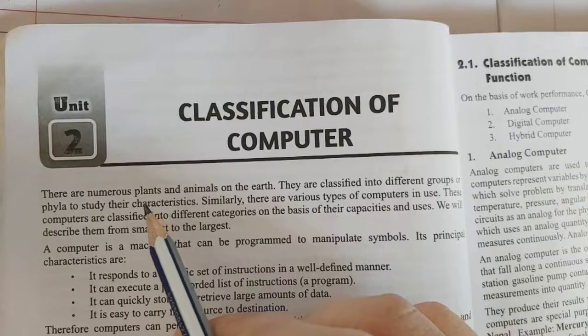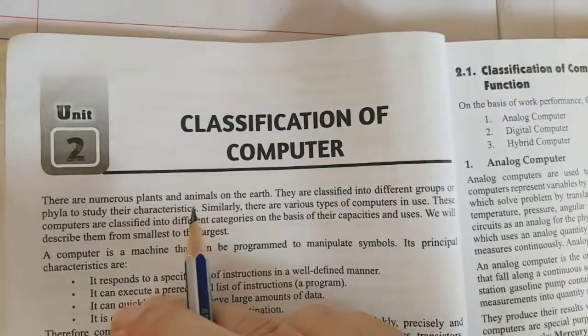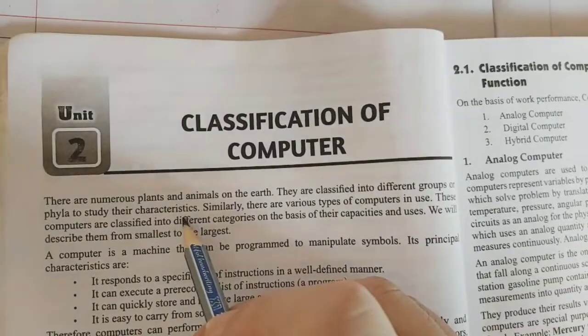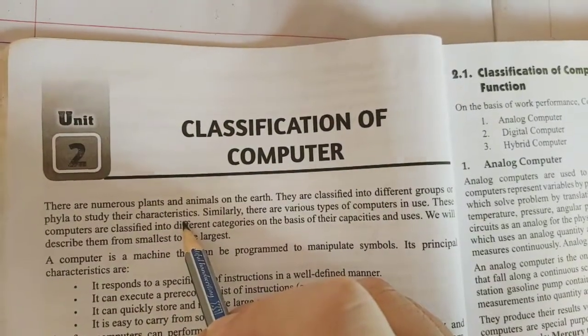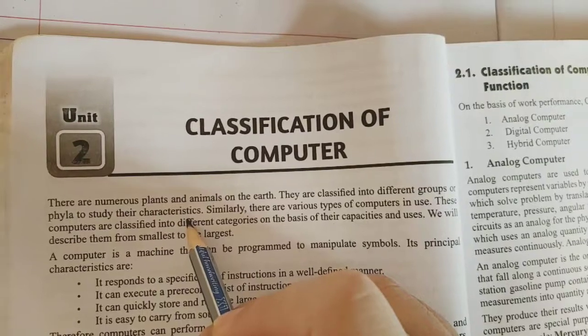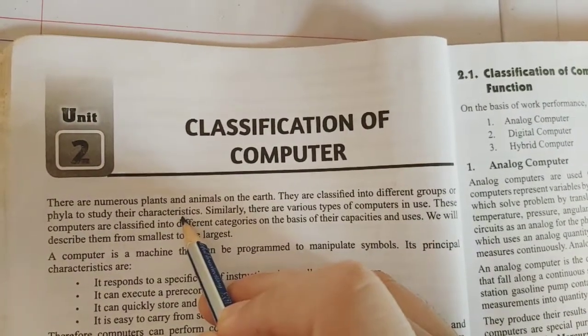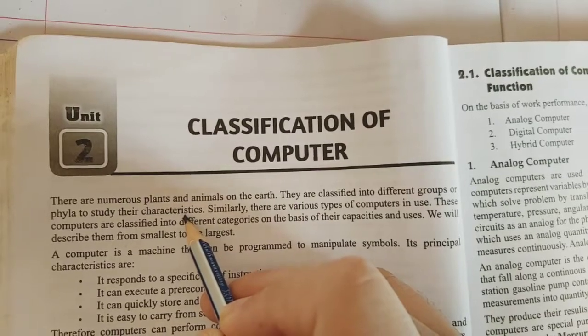There are numerous plants and animals on the earth. As you all know, there are different kinds of plants and animals which are classified into different groups or phyla to study their characteristics. This means that these animals and plants are all classified according to their characteristics, like some are in omnivorous groups, carnivorous groups, etc.